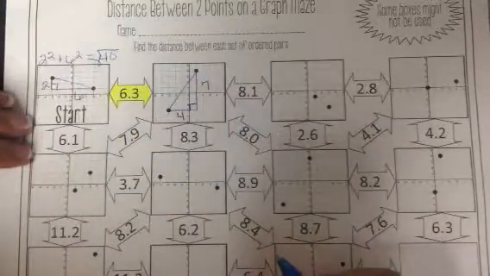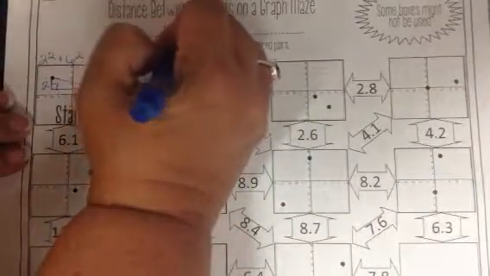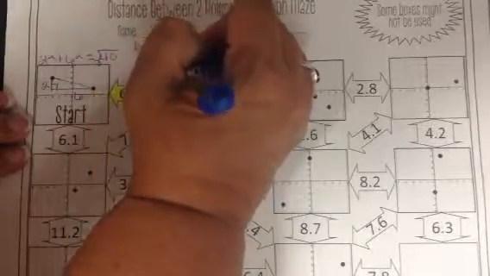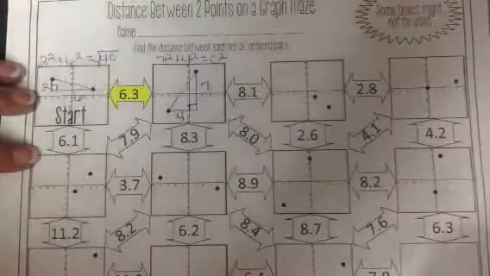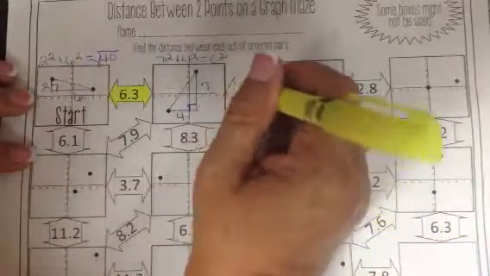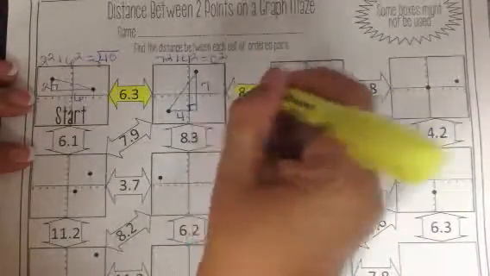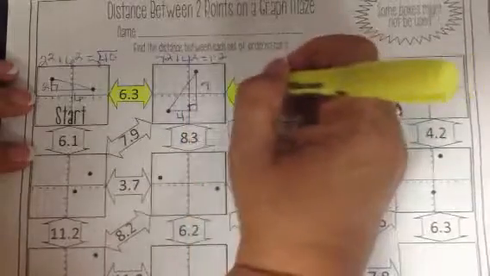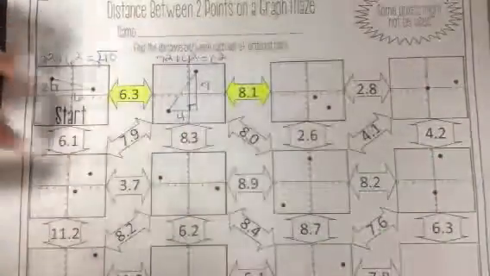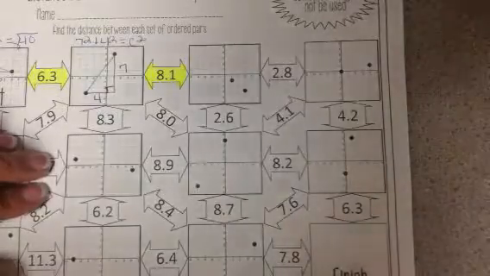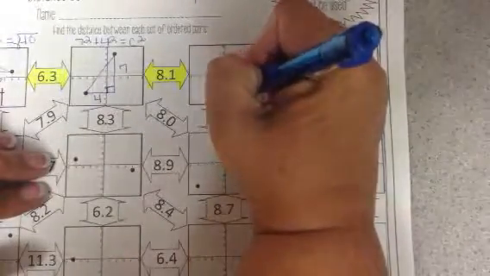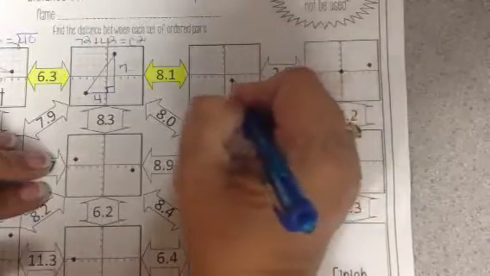Okay? So if I put 7 squared plus 4 squared equals C squared in my calculator, and I take the square root and all that fun stuff that we've been doing all week, it gives me 8.1, which means I will go this way. Okay? So I just made another arrow. Then I'm going to come here, and I'm going to draw my line between 2 points, make a right triangle.